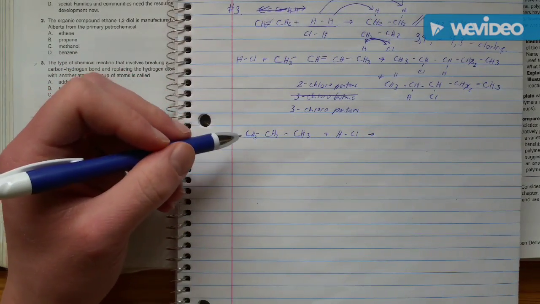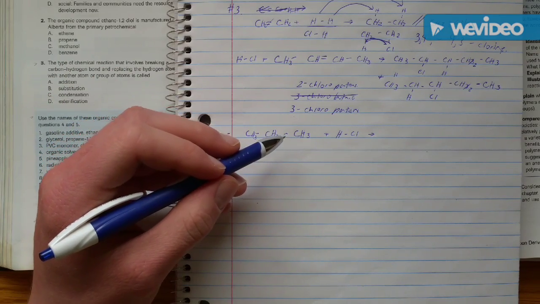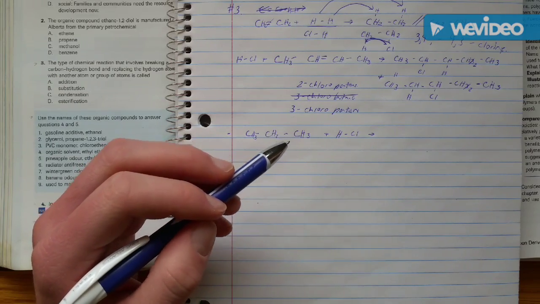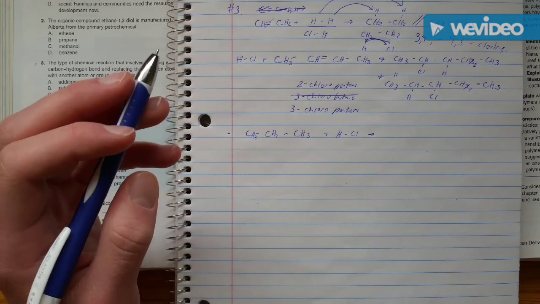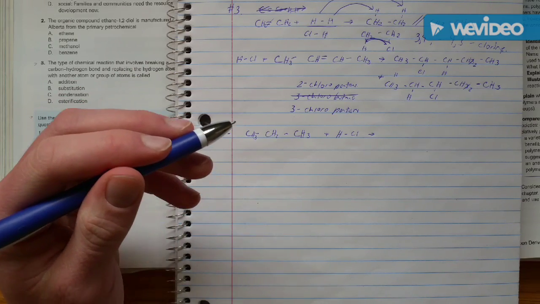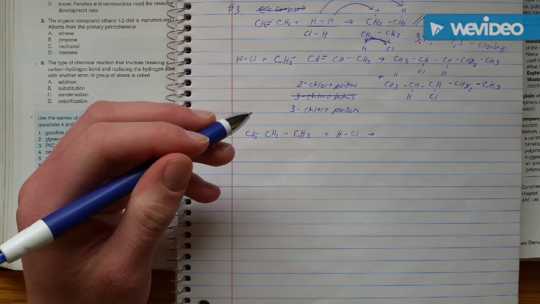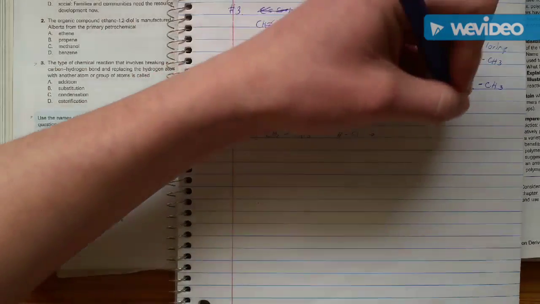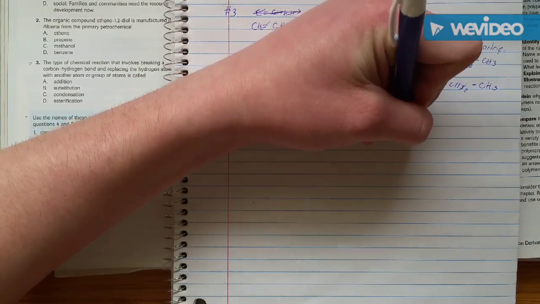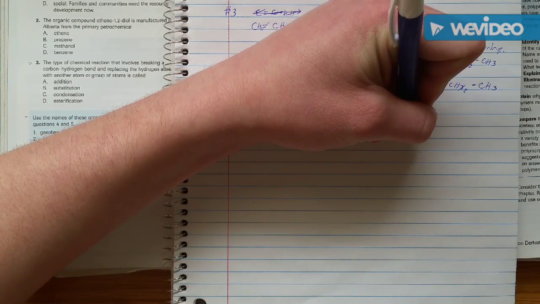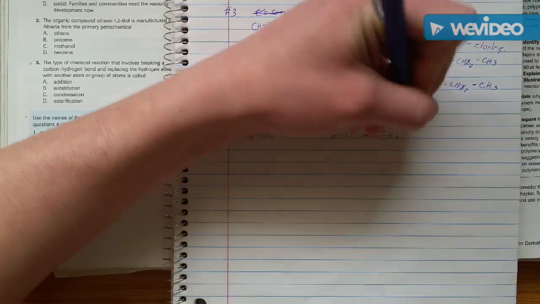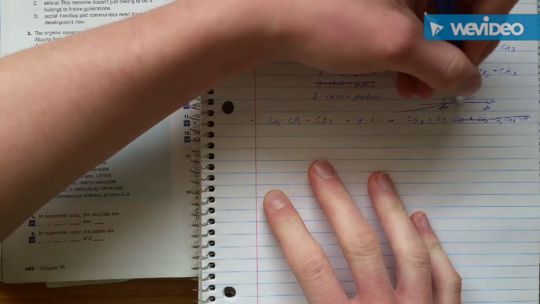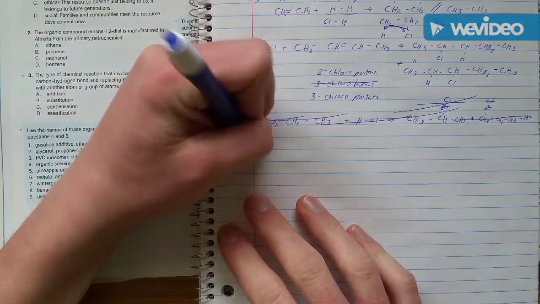So in here we have CH3, CH2, CH3 plus hydrogen and chlorine, which would be hydrogen chloride. And so what would happen is, over a long time or with a catalyst, we could have this substitution reaction. So we would have, say, CH3. Instead of doing a chlorine substitution reaction, let's talk about bromine.